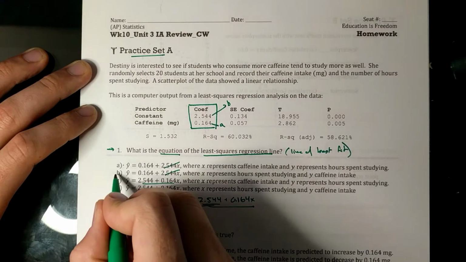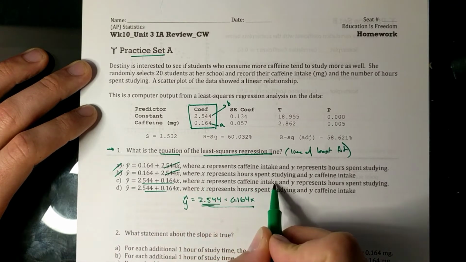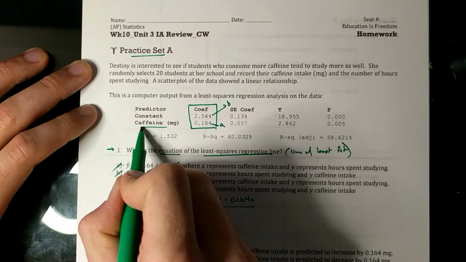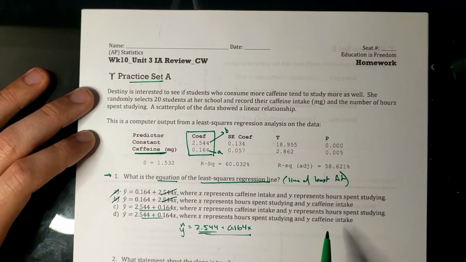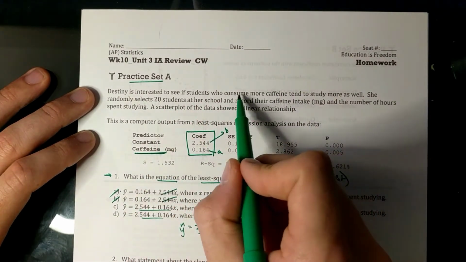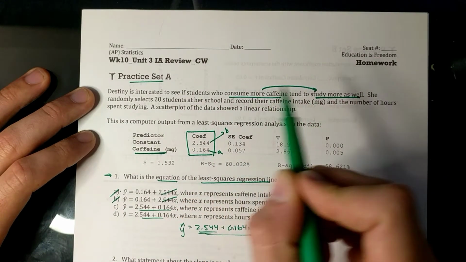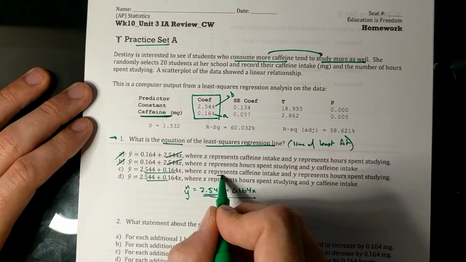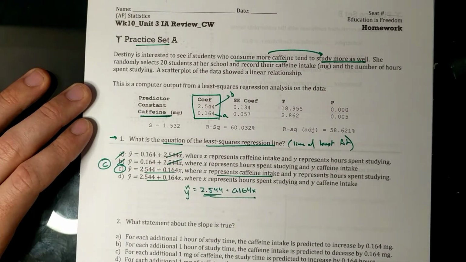So I know it's one of these two, so it's not b, not a. So we're looking for y hat equals 2. We know this is our equation, but x represents caffeine intake or x represents hours spent studying. If I look at my table here, I'm predicting based off the caffeine. And I know that we're trying to see if caffeine determines studying more. So with that, we know that x represents caffeine intake, so our answer here is C. Make sure you have C on your paper.